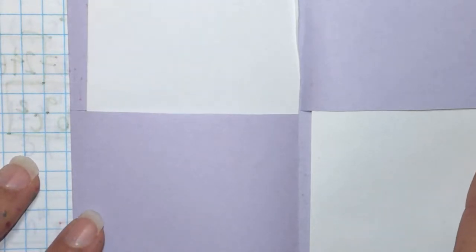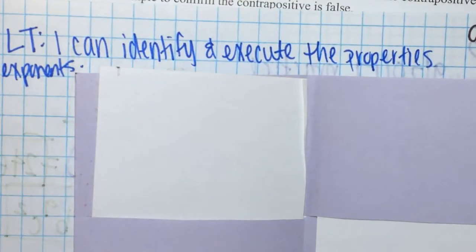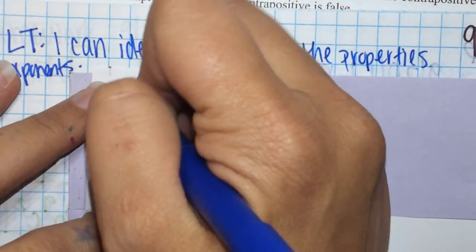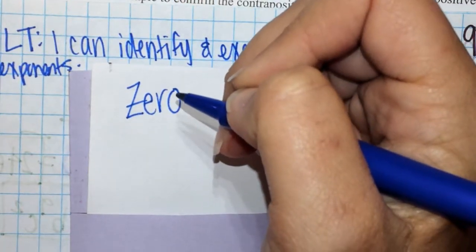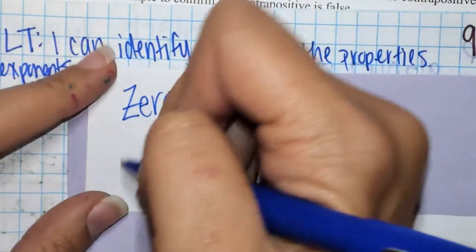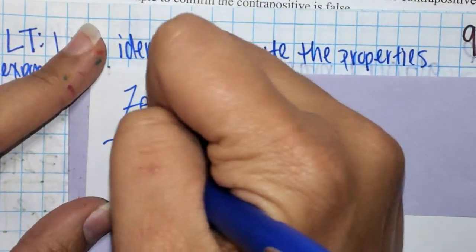We got all that space on the inside. So you grab it and you open it. And then I want you to write 0 power.